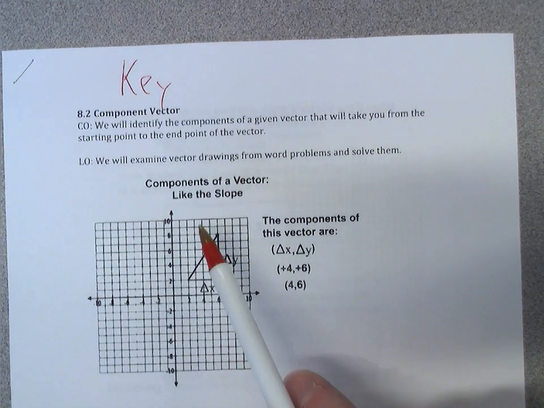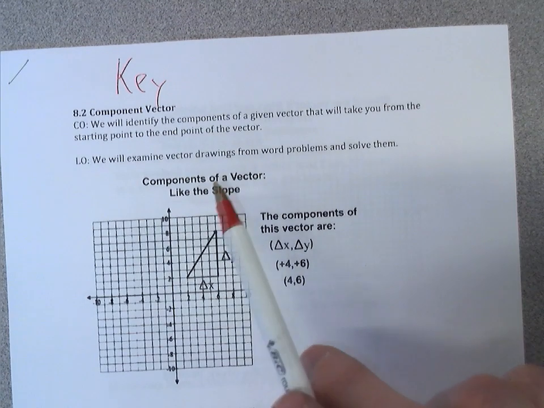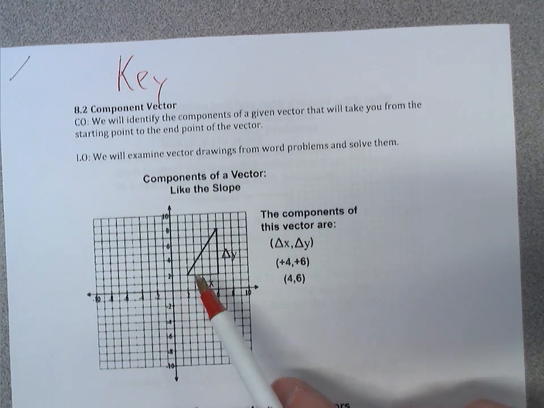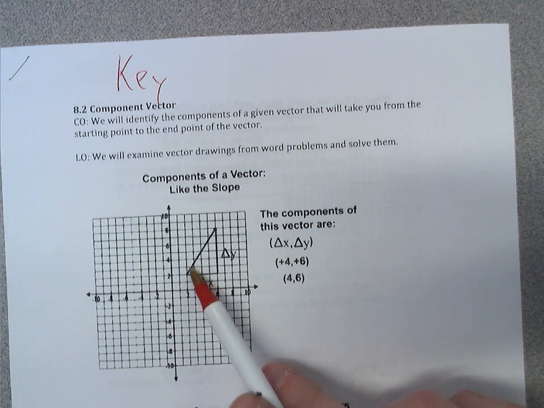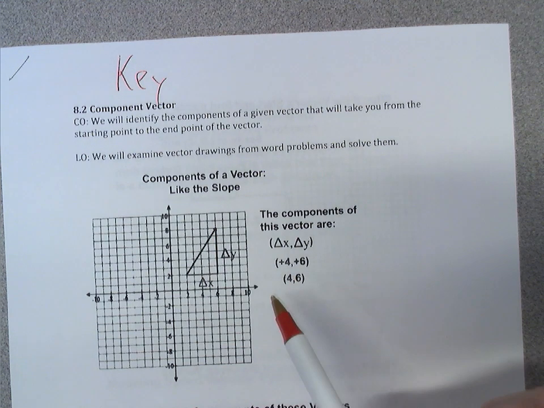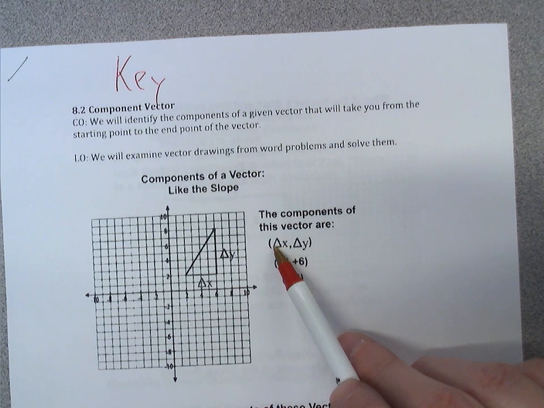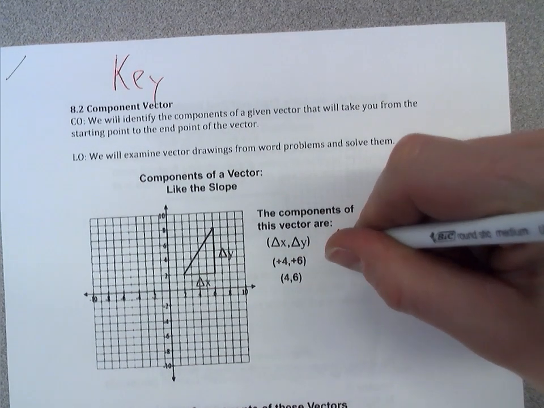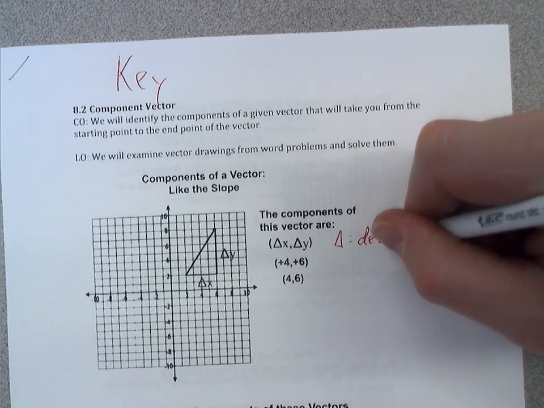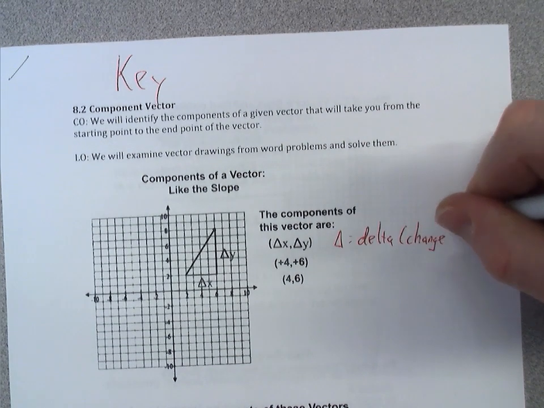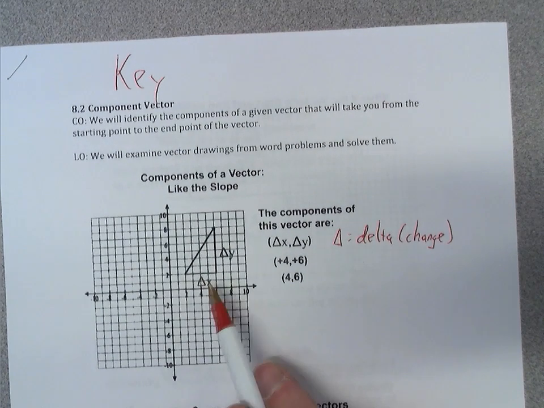So if we look at a vector, the other day we were looking mostly at vectors that started from the origin, but they don't have to. So suppose we have this vector here that starts kind of in the middle of the page, and you still want to find its components. You can see we've got delta x and delta y. That's what the triangle stands for. Delta, so that triangle equals delta, and it means change. Like how much does something change by? So how much does the x change by and how much does the y change by?